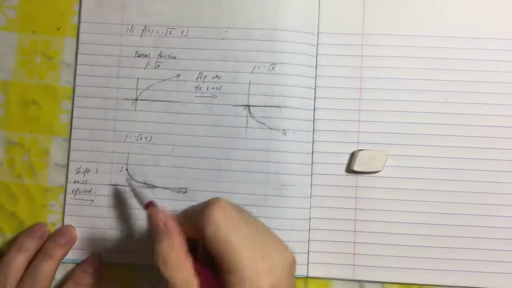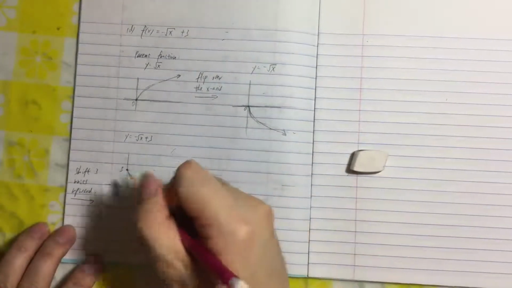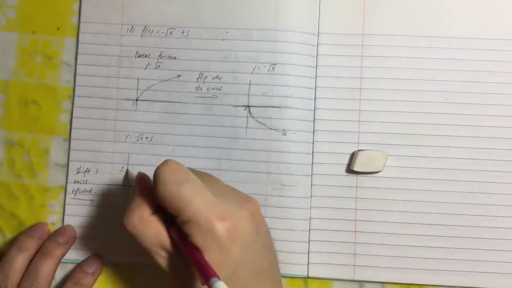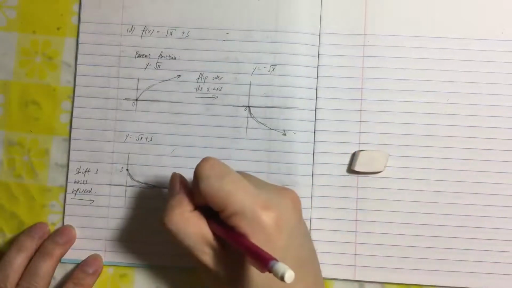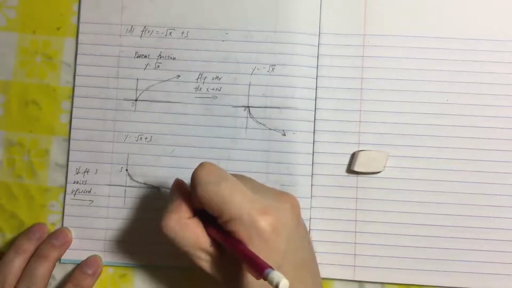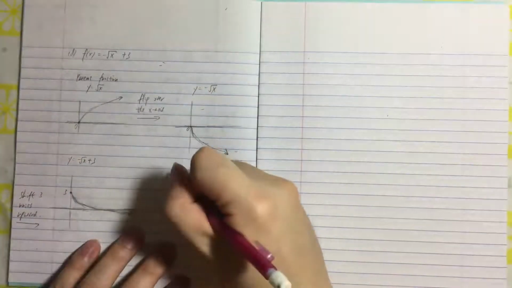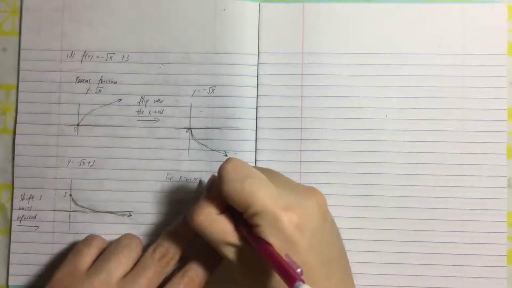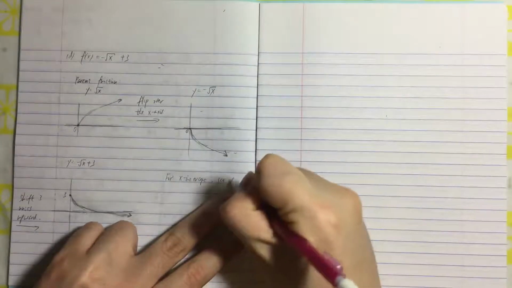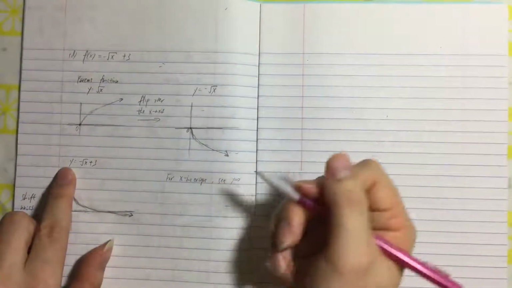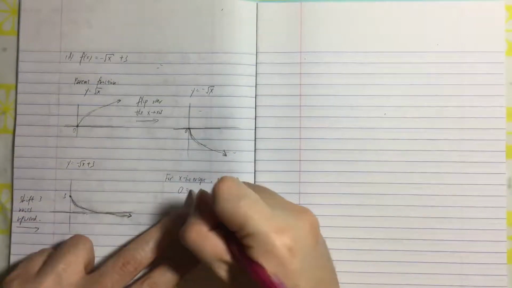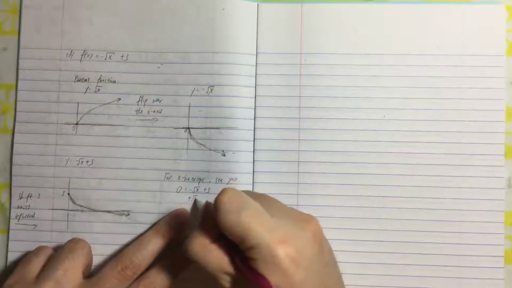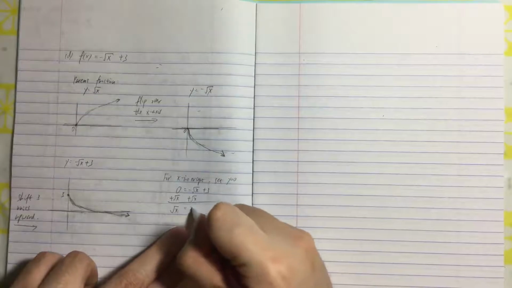Next, we need to label the x-intercept and the y-intercept. Here, the y-intercept is 3, we can clearly see it here. But what's the x-intercept? For an x-intercept, we set y equal to 0. Plug in 0 for y, solve for x. I get 0 equals negative square root of x plus 3. I can add square root of x to both sides, which gives square root of x equals 3.